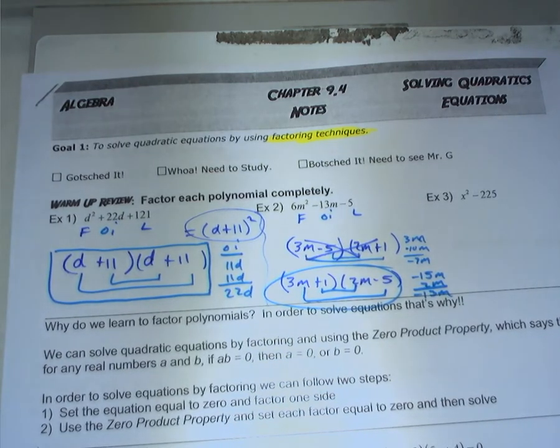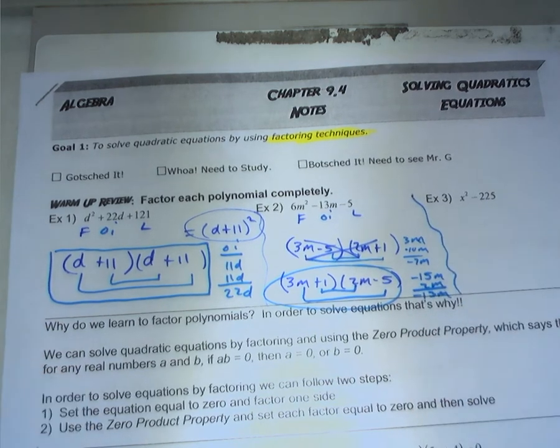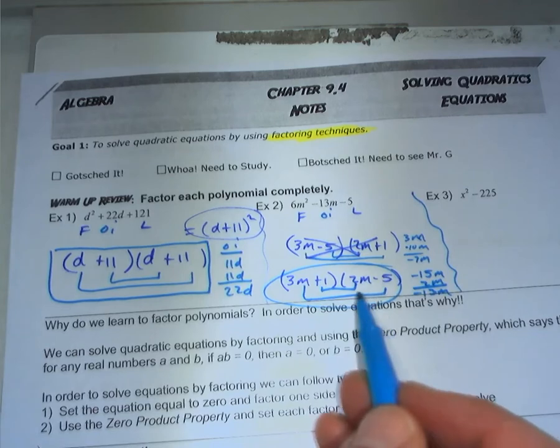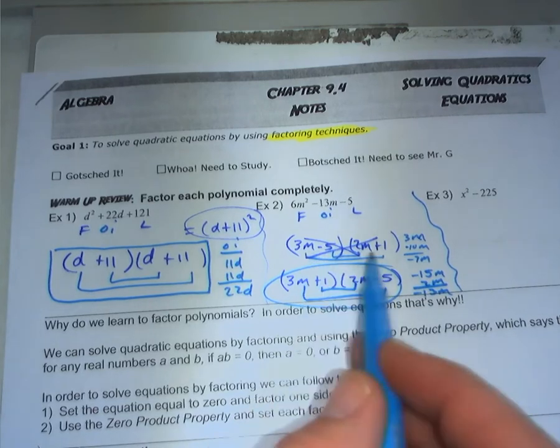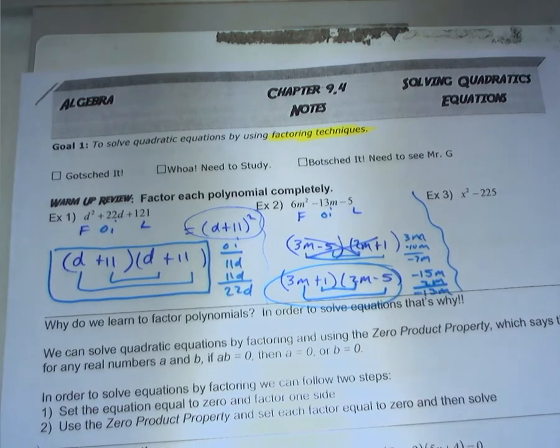Because if you're guessing, chances are you might be wrong. So good job, Kai. Good job, Colton, on getting those. So the final answer is 3m plus 1, 2m minus 5. Those other ones didn't work. If you had 3m minus 5 and 2m plus 1, unfortunately, it didn't work.